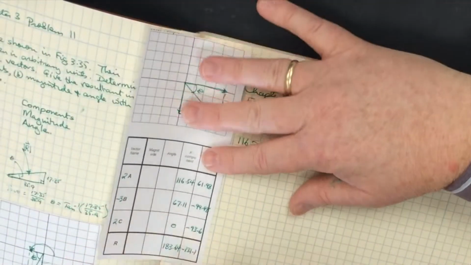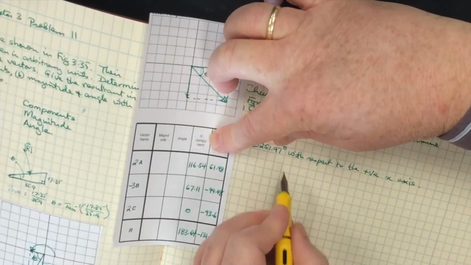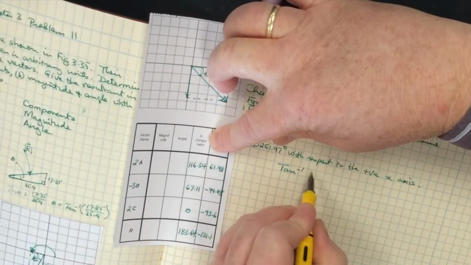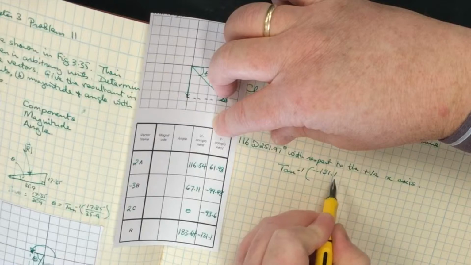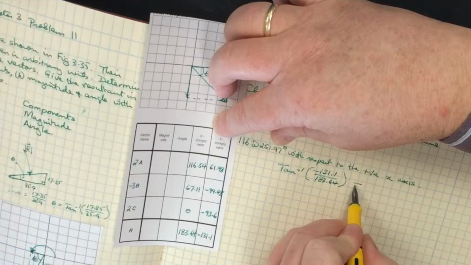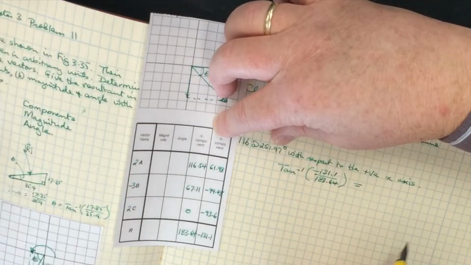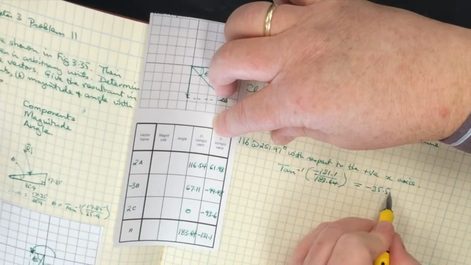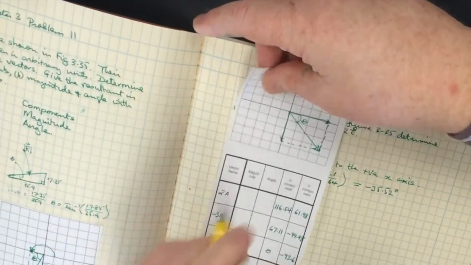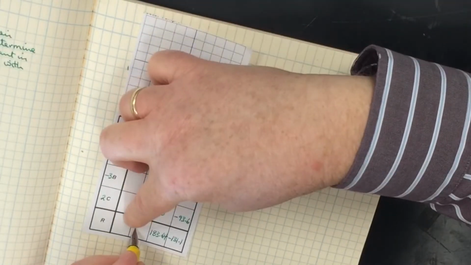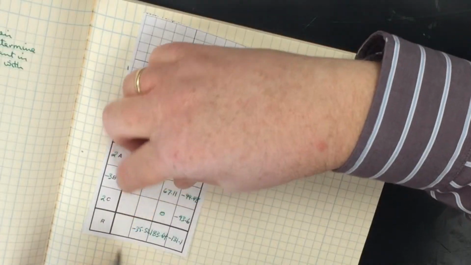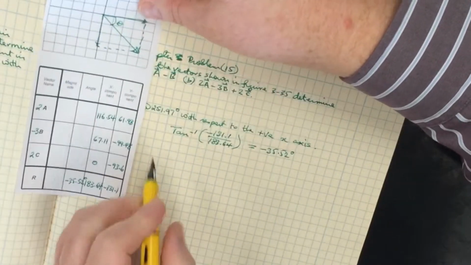So now, coming over here, now that I've done all of this, I can determine what the angle is by saying I'm looking for tan to the minus 1 of minus 131.1 over 183.64, and that equals negative 35.52 degrees, which in fact is a good way of describing this with respect to the x-axis. It's negative 35.52 degrees.